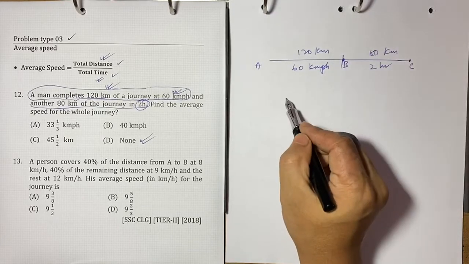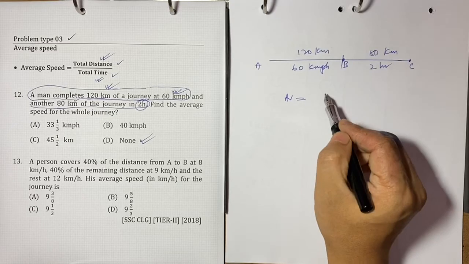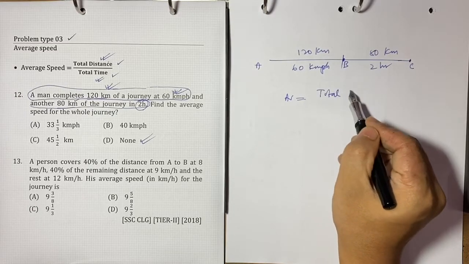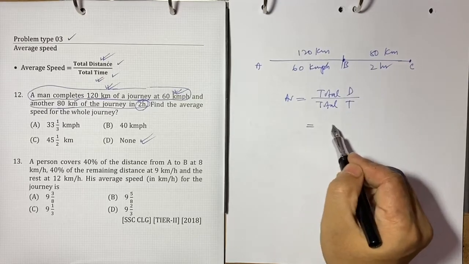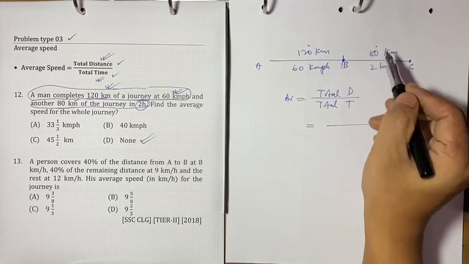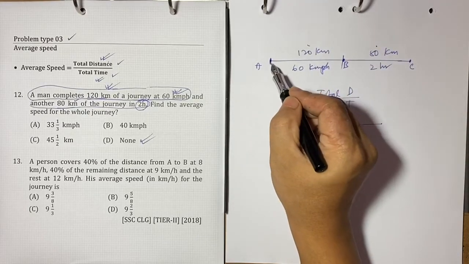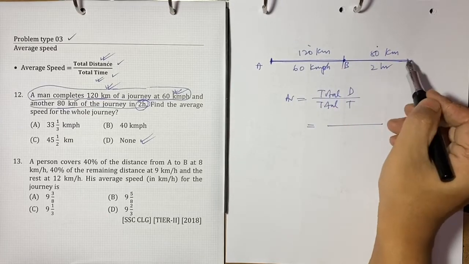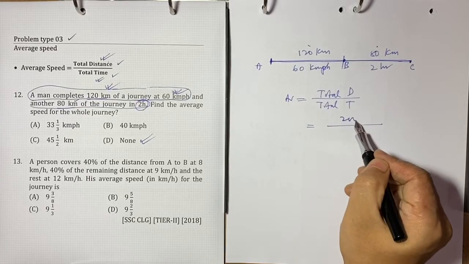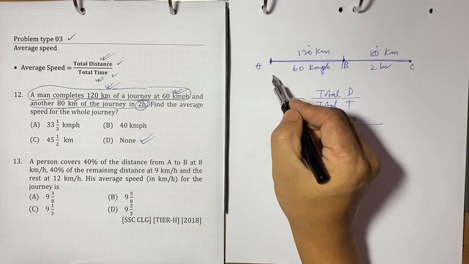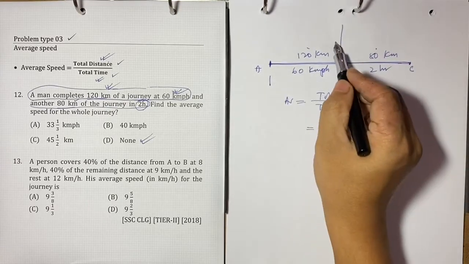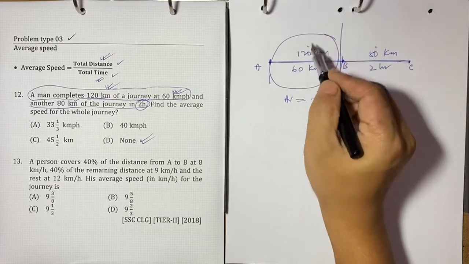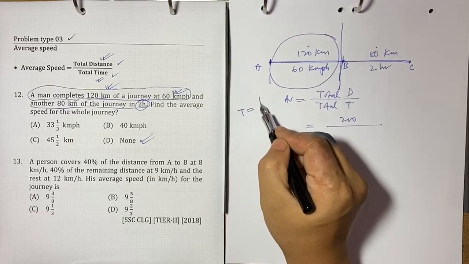To find average speed, the formula is total distance divided by total time. Total distance is 120 plus 80. So this will be 200 km. Now the time. To find time, the formula is distance divided by speed.